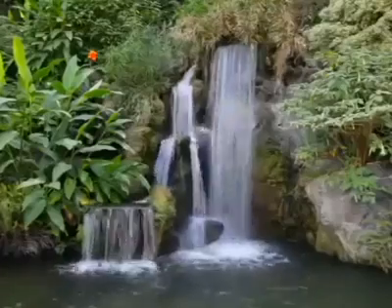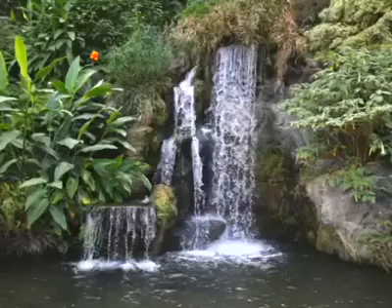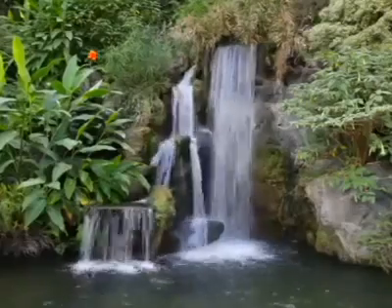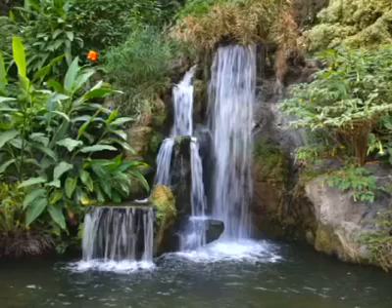Shutter speed affects how motion looks in your image. A fast shutter speed will freeze motion. I used a shutter speed of 1/500th of a second to freeze the motion of the water. And a slow shutter speed will allow motion to blur. I used a shutter speed of 1/8 of a second to allow the water to blur.